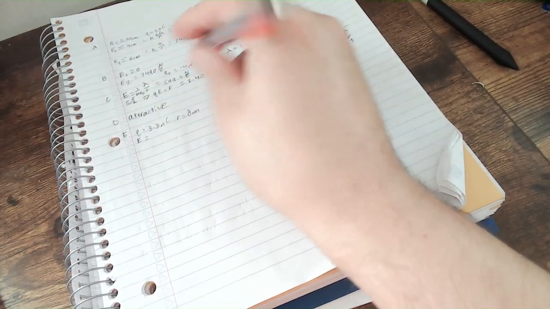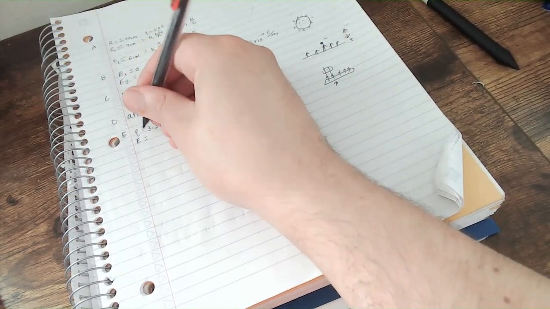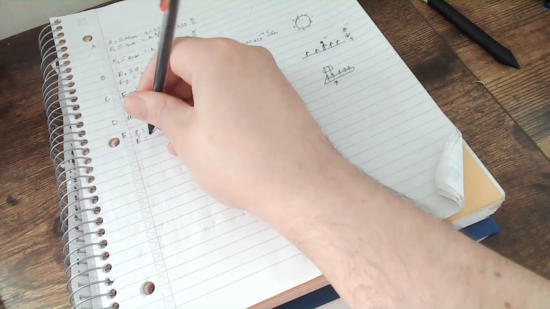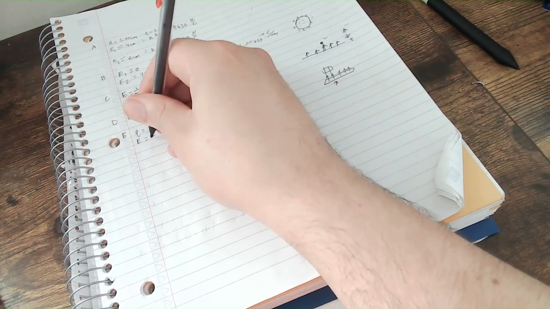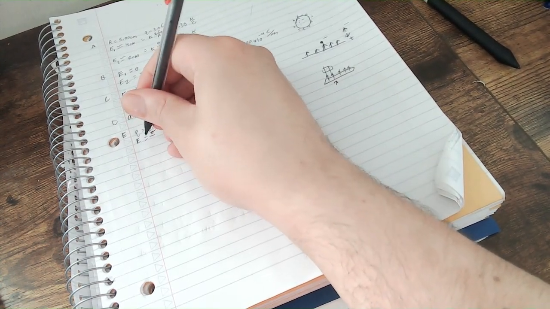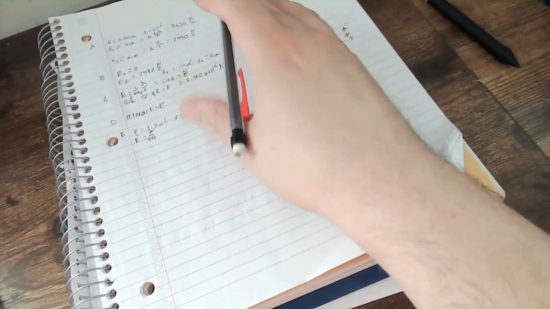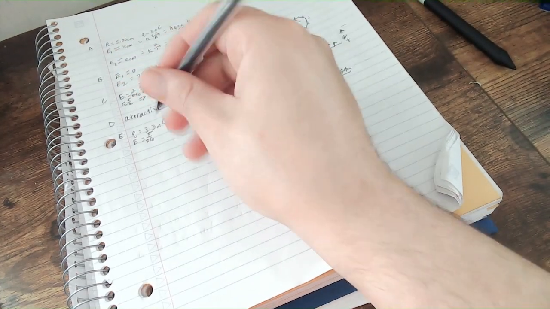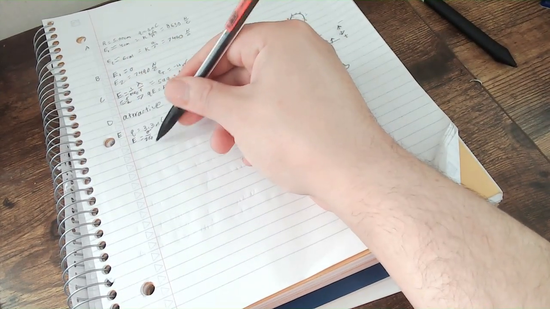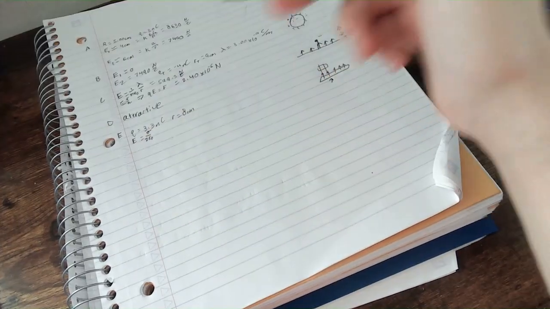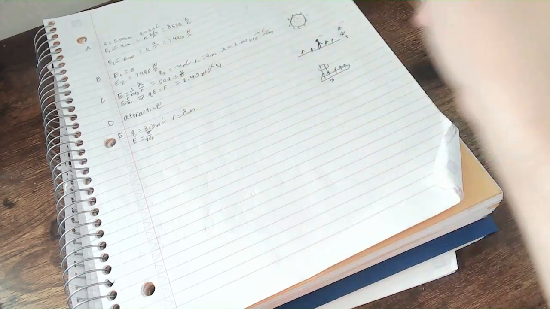is E equals the charge density divided by 2 epsilon, the permittivity constant. Okay. So we know that this is constant. As you can see in the formula, there is no r, so it doesn't change with distance. But what does change with distance is this electric field.